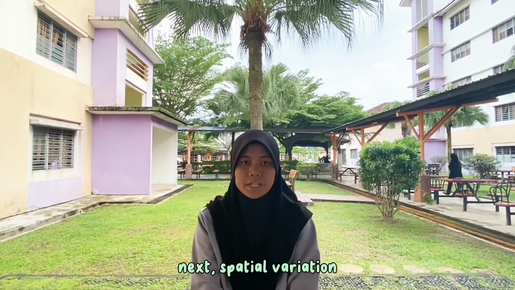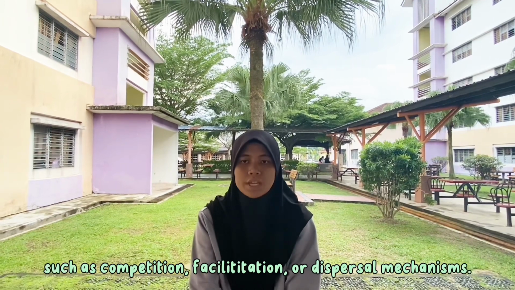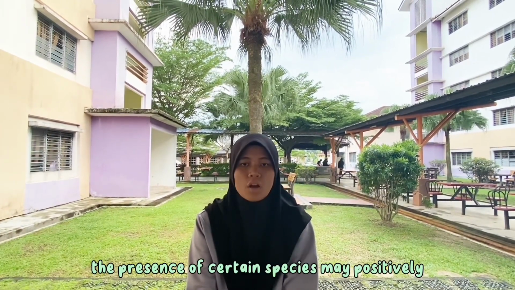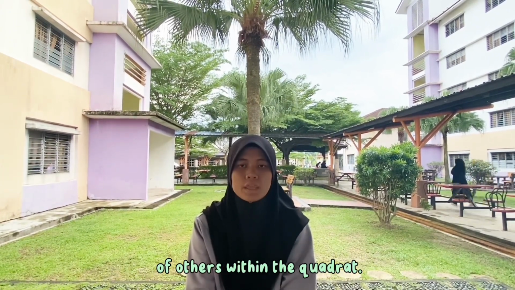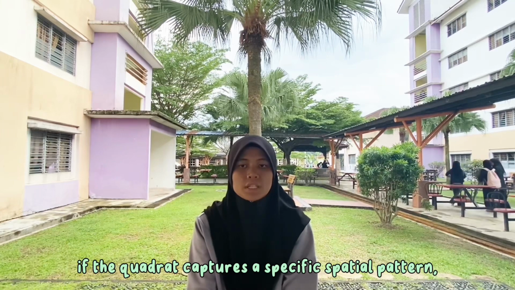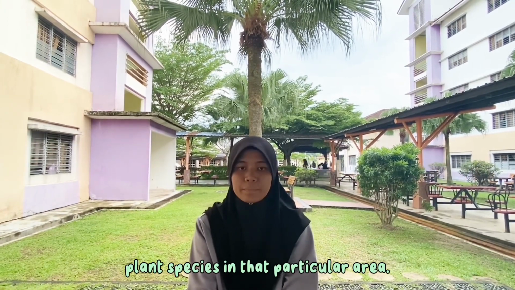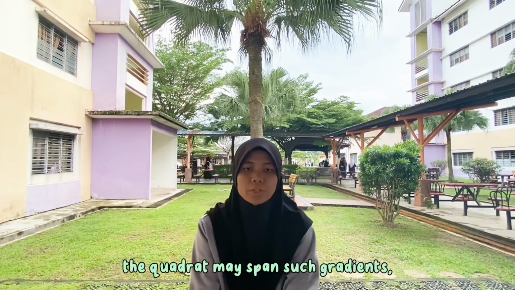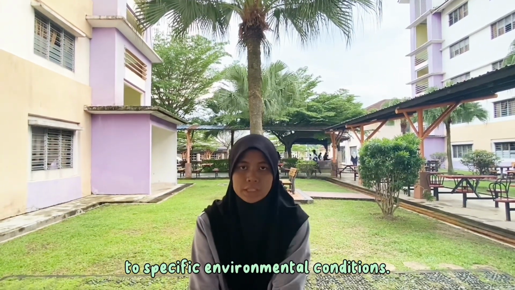Next, spatial variation. Plants may exhibit spatial clustering or dispersion patterns influenced by factors such as competition, fertilization, or dispersal mechanisms. The presence of certain species may positively or negatively influence the establishment of others within a quadrat. If the quadrat captures a specific spatial pattern, it could result in the dominance of certain plant species in that particular area. Environmental variance, such as changes in elevation, temperature, or light availability, can influence the distribution of plant species. The quadrat may span such gradients, leading to different plant species adapted to specific environmental conditions.